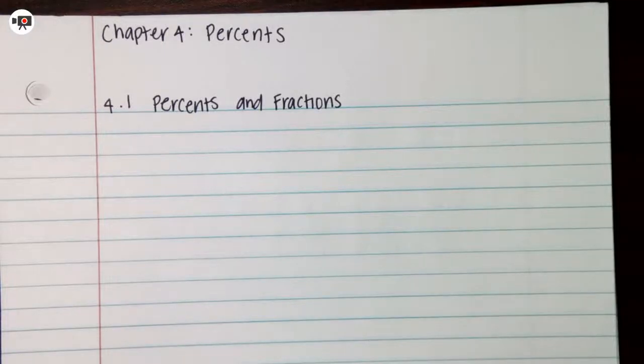Alright, this is starting chapter 4, which is about percents. Today we are doing 4.1, which is about percents and fractions. So we are going to start by defining what a percent is.